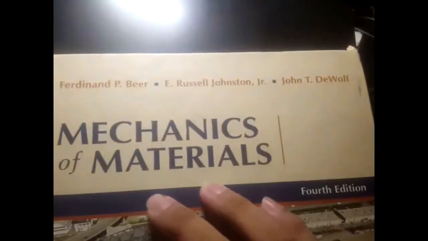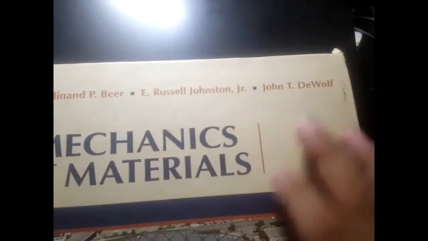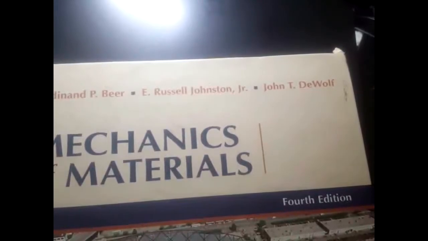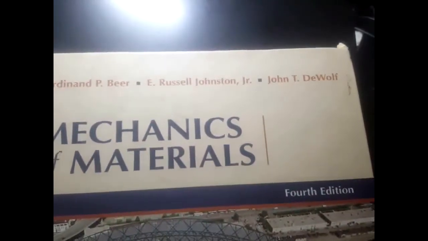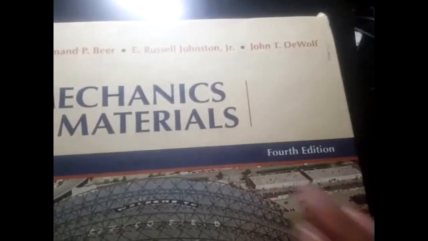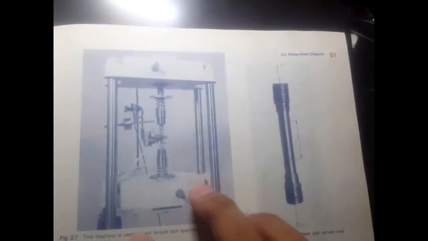I would like to show you some figures from the textbook by Beer, Johnston, and DeWolf. This is actually one of our reference materials for this course, and we have the 4th edition. Here on page 51 there is a figure of the test equipment and the test specimen.